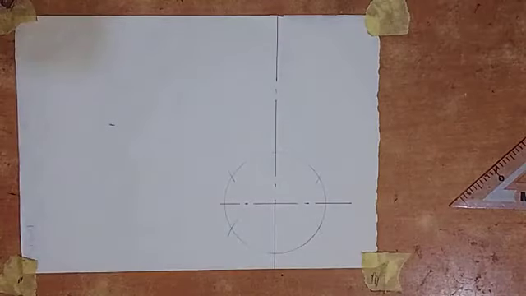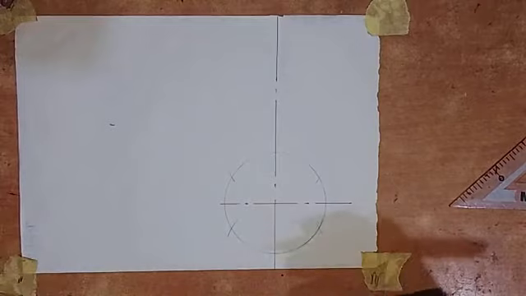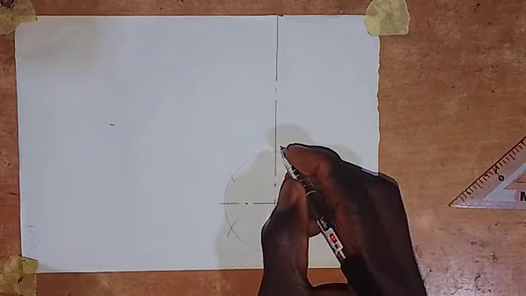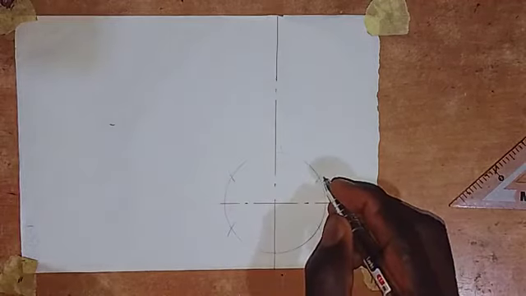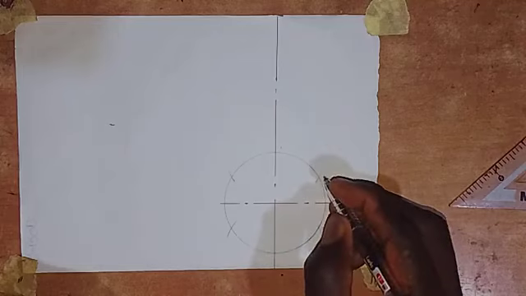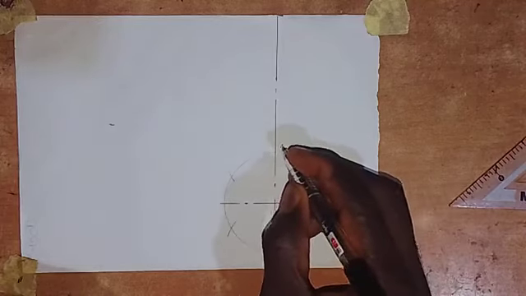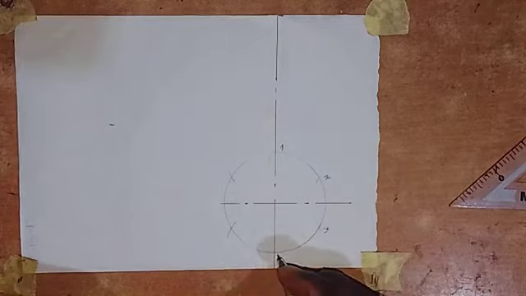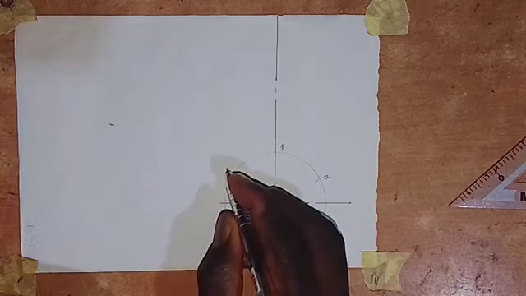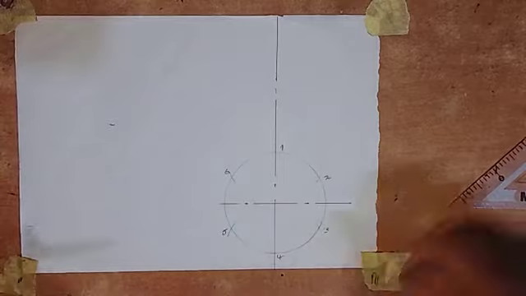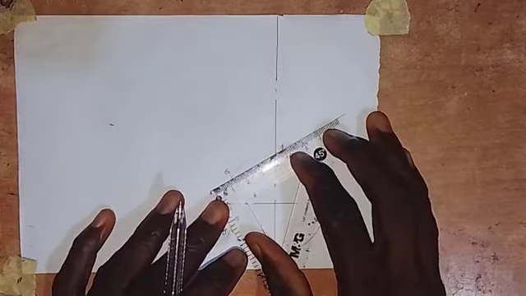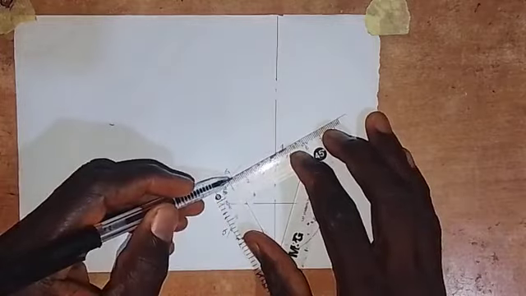Now let's number the points that we have on the circle. I will call this point 1, this is point 2, and this is point 3. Then I have this point as point 4, this is point 5, and this point is point 6. So we are going to connect these points together to obtain the hexagon, the hexagonal base of the pyramid.